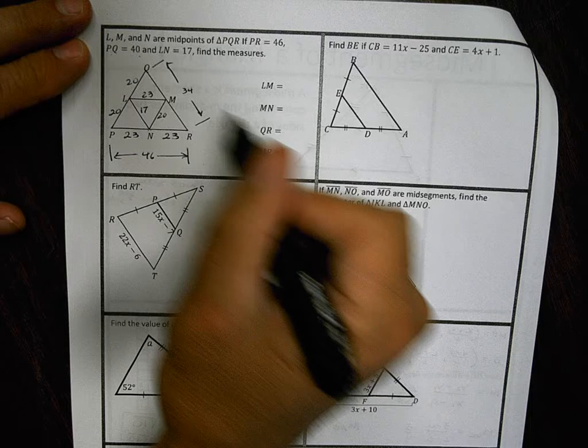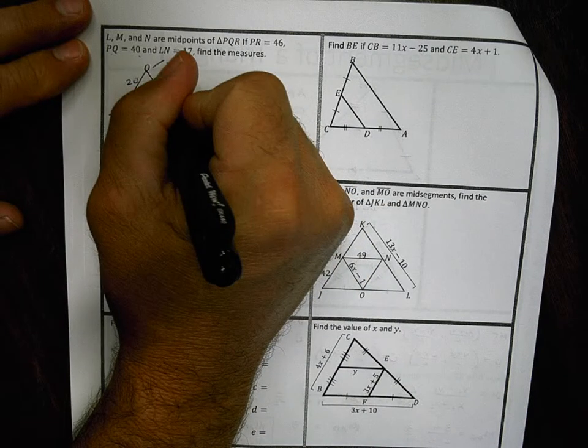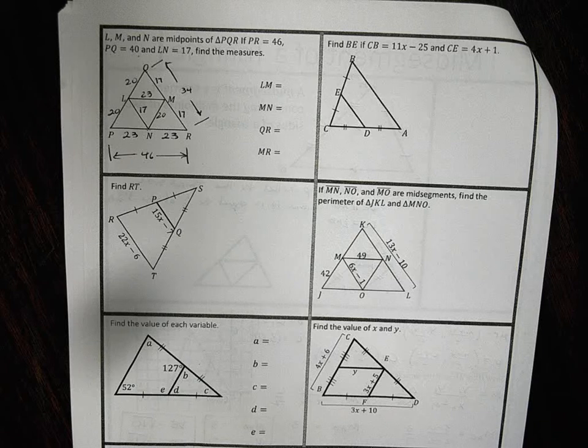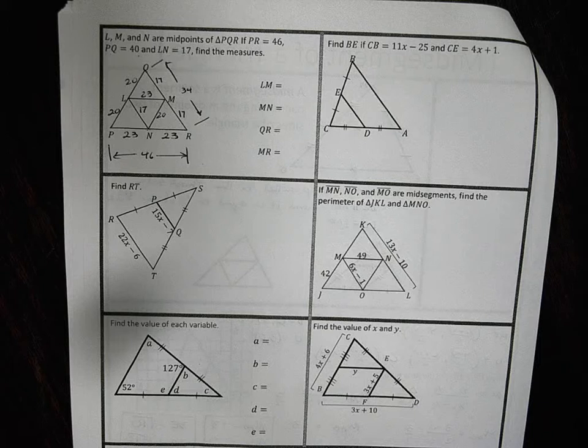We also know that QM is 17, don't we? And we know that MR is 17. So, even though we were only given 3 lengths, we were able to find every length on that triangle. So good? Are we doing okay? You with me? All right, let's go on to number 2 over here.